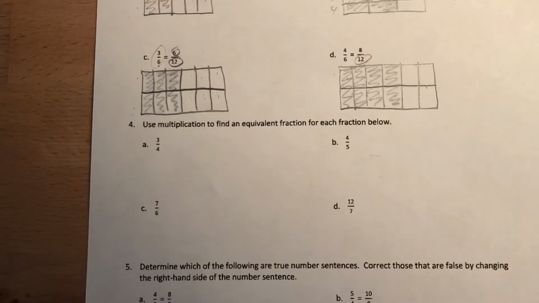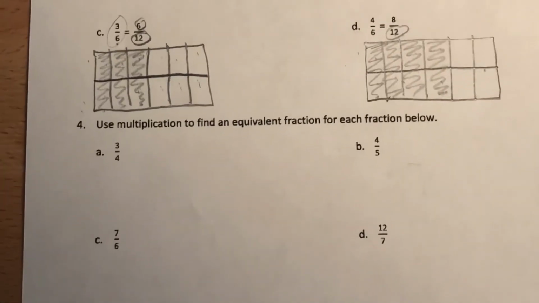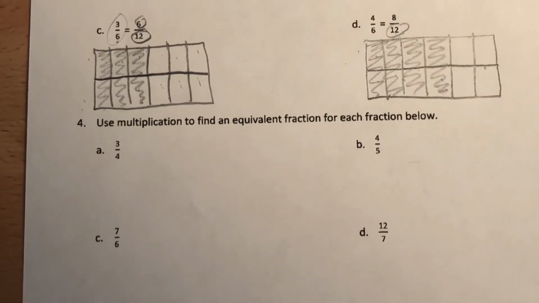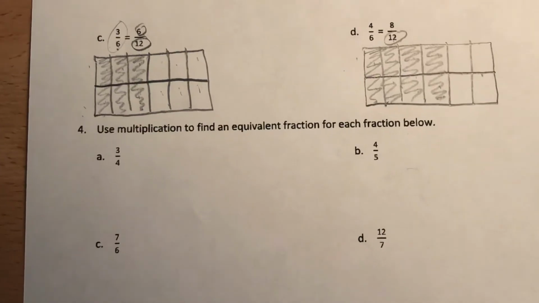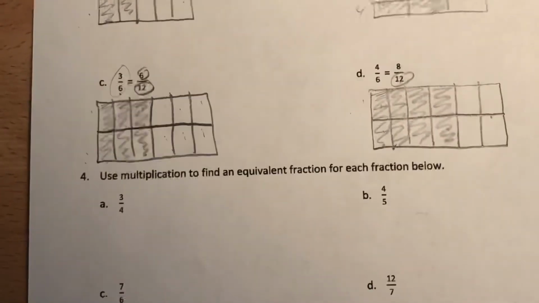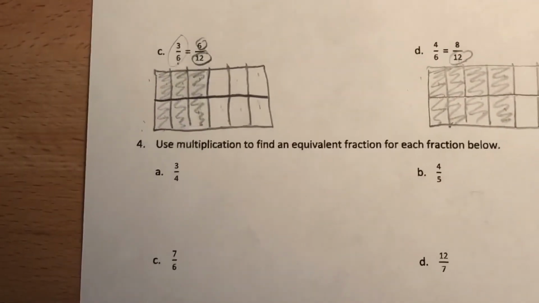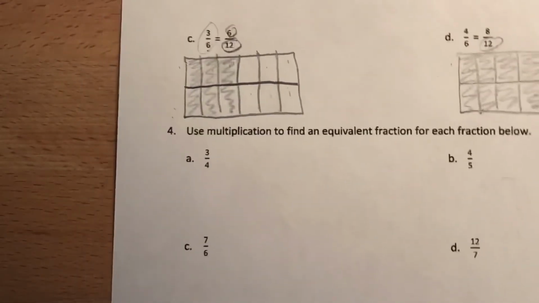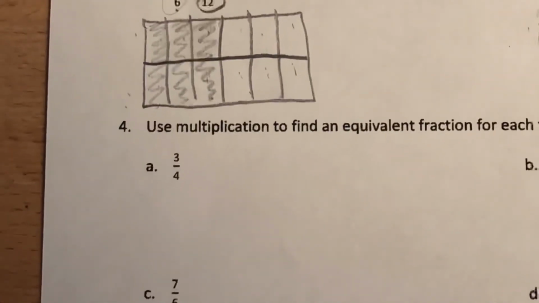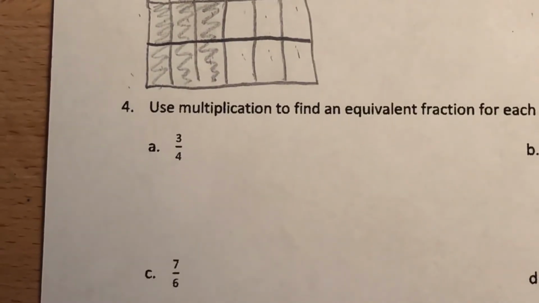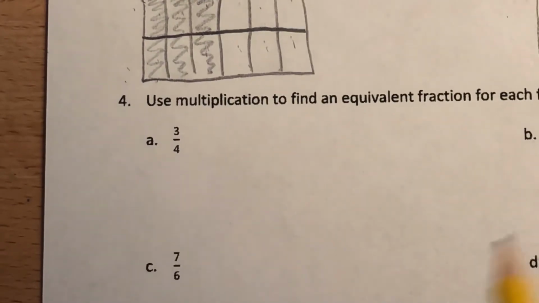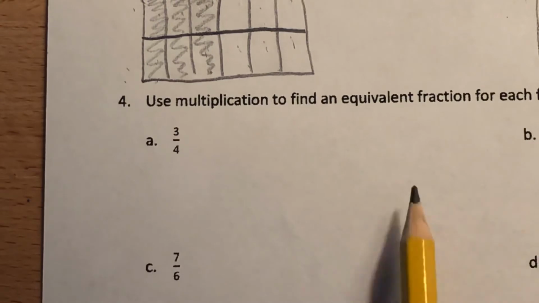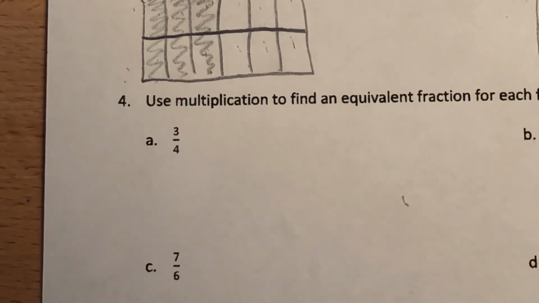So this says here, use multiplication to find equivalent fractions for each below. All right, so now this is basically without drawing anything. So we're going to look here at 3/4. Okay? And I'm just going to show you this one, and then teachers, you can take over for the rest of this. Okay? And then we're going to jump down to the one below.